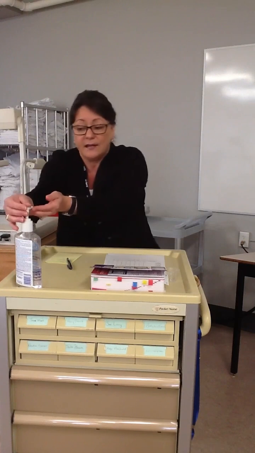So I have my transcribed MAR and I'm ready to go. I'm going to begin with hand hygiene. I have my MAR with me wherever I am preparing that med, whether it's in a med room, an Omnicell room, a med cart such as this today. I'm going to make sure my surface is clean and that my hands are clean.